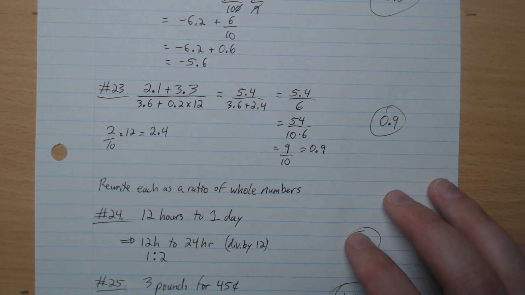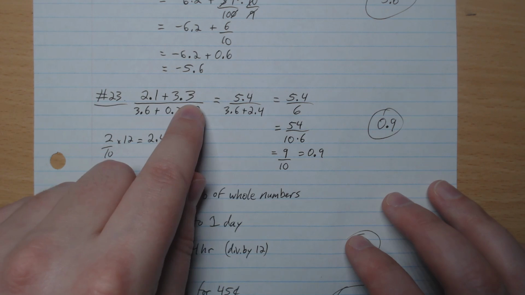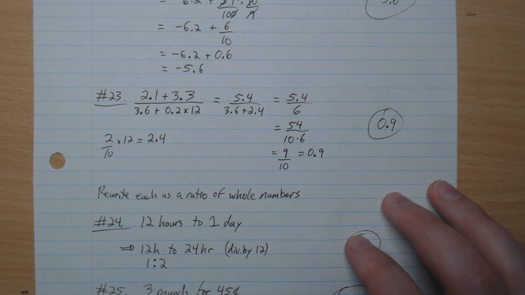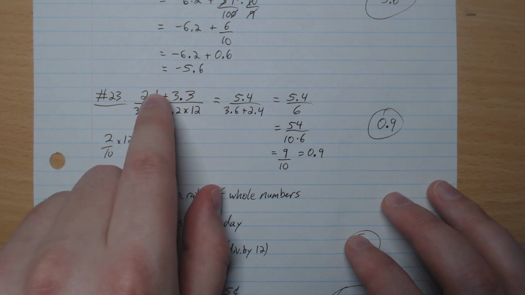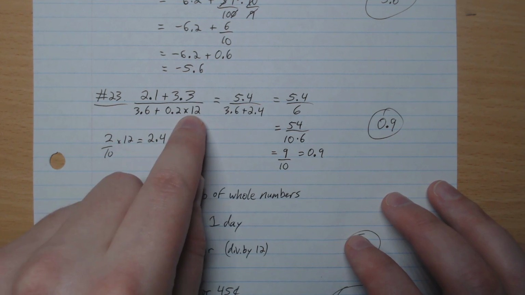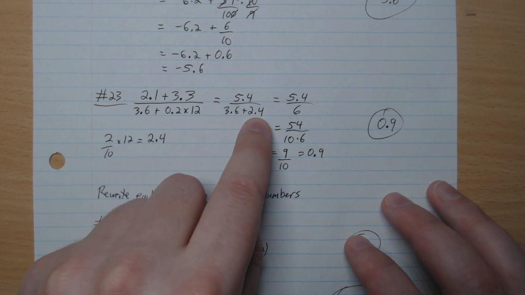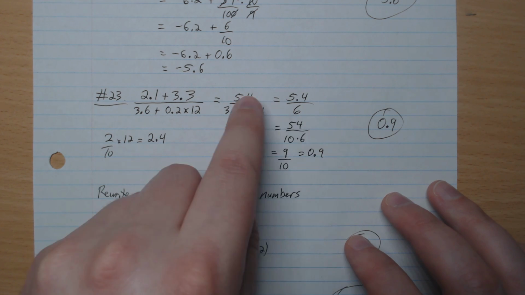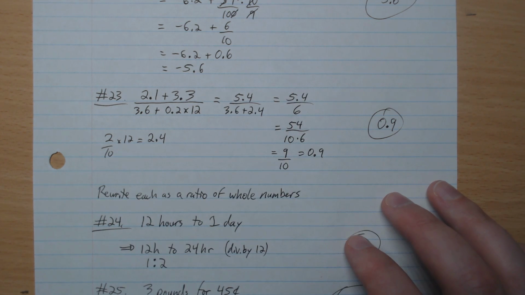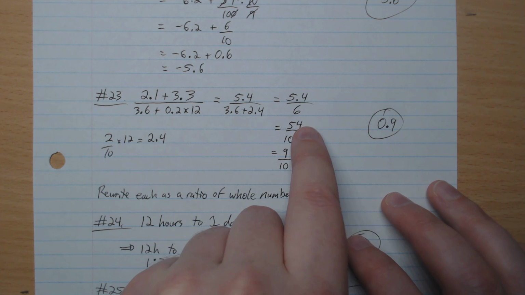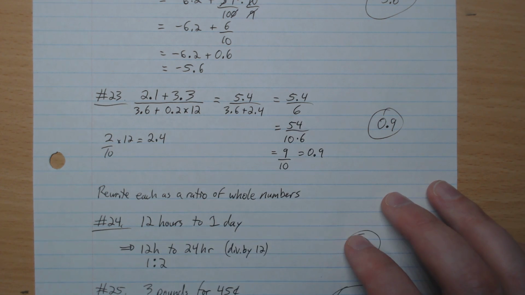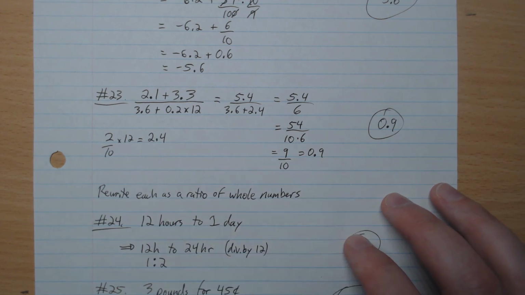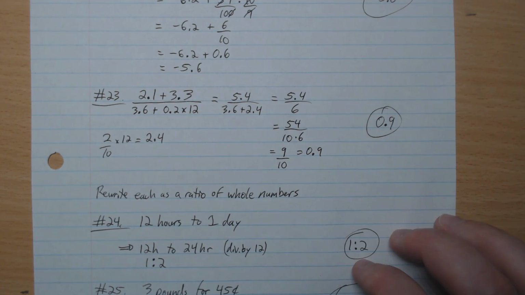Number 23. 2.1 plus 3.3 divided by 3.6 plus 0.2 times 12. So we'll add the top, giving 5.4, times this here on the bottom, which gives 2.4. 3.6 plus 2.4 is 6, so 5.4 divided by 6. We can rewrite this as 54 over 10 divided by 6, which gives us 9 over 10, which is the same as 0.9 as our final answer.